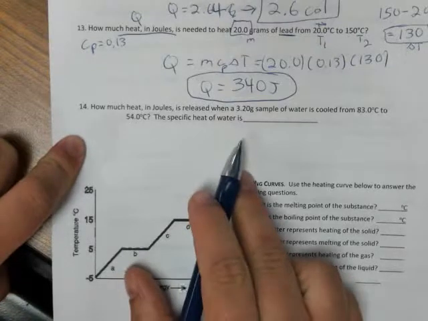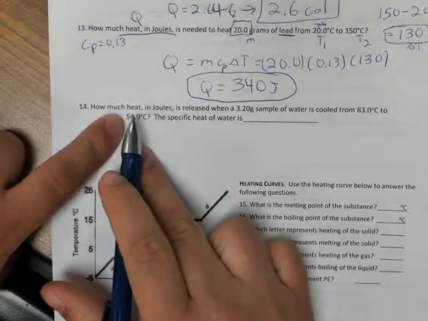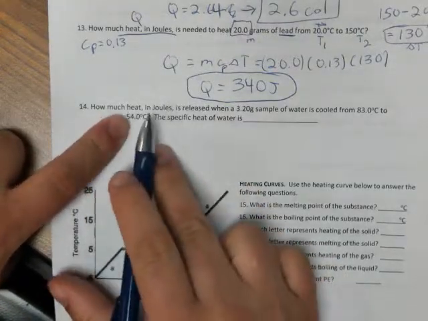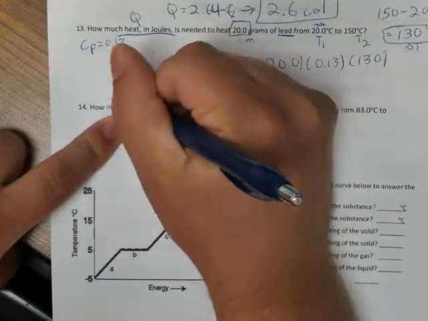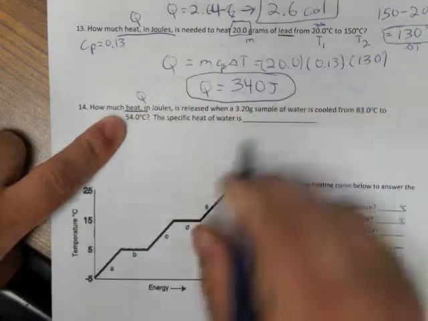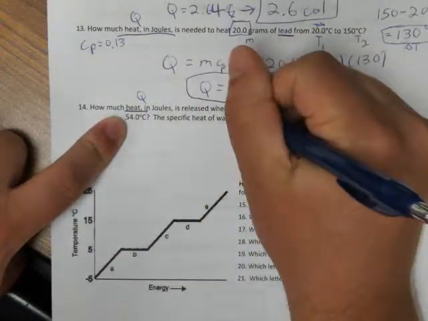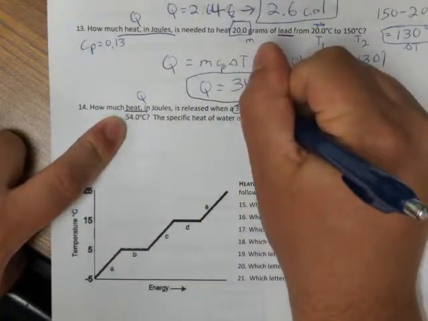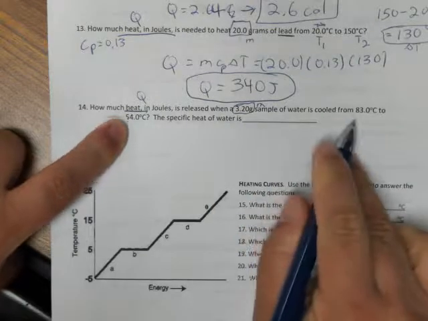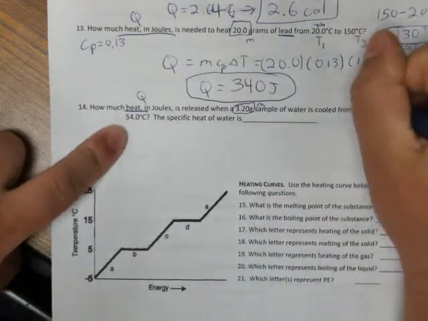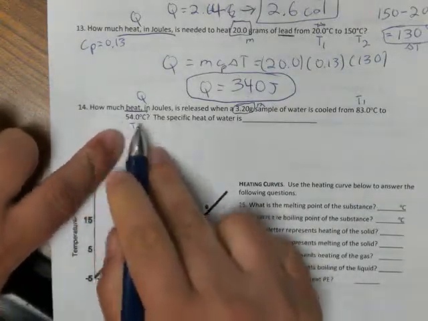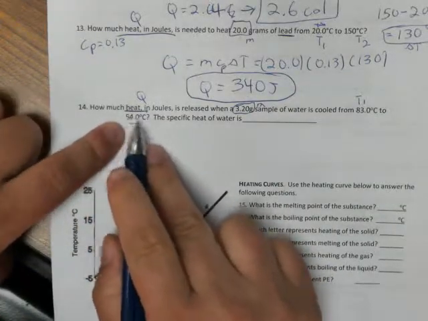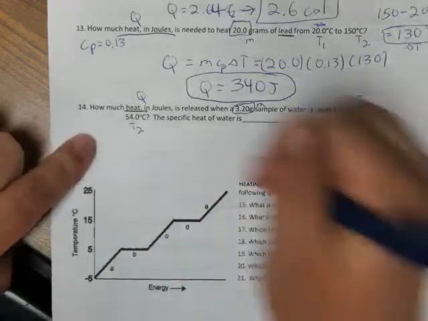One more calculation here. This time we're heating up, no, we're actually cooling down water. All right, so we want to know how much heat, that's our unknown, is released when 3.20 grams, that's our mass, cools from 83 to 54. So this is T1, this is T2. Real important, you always subtract the second temperature, the final temperature in the problem.